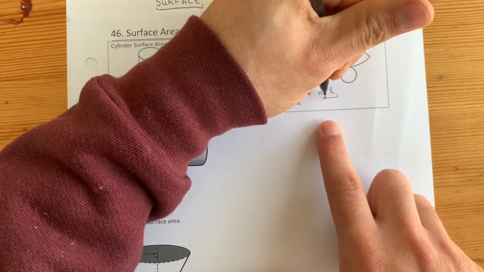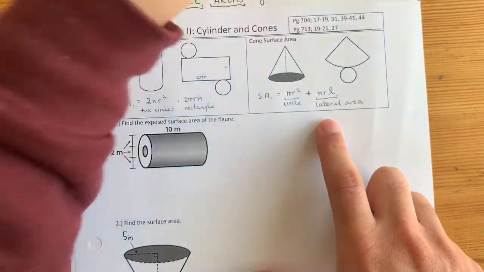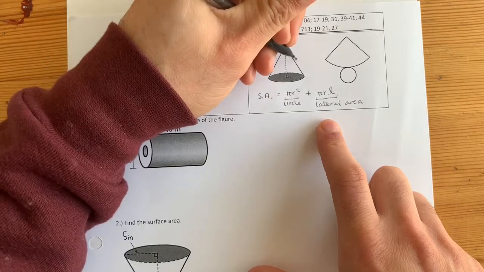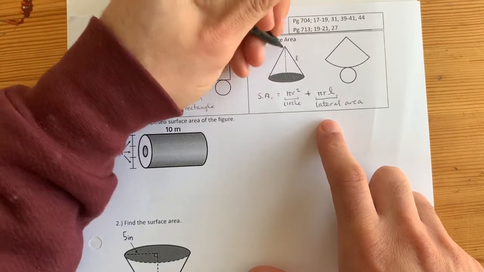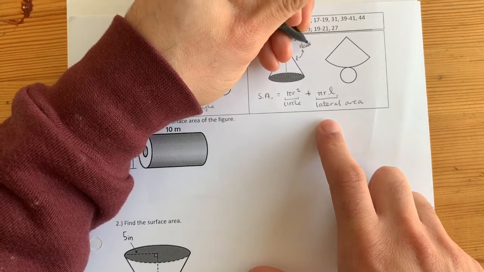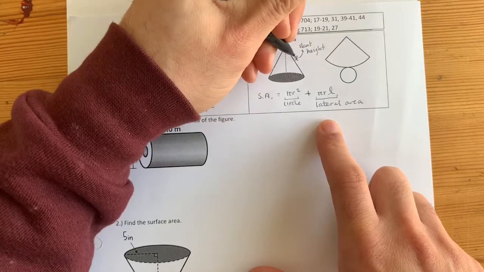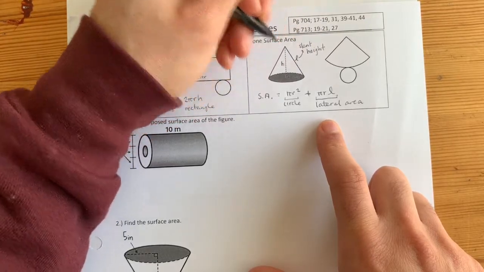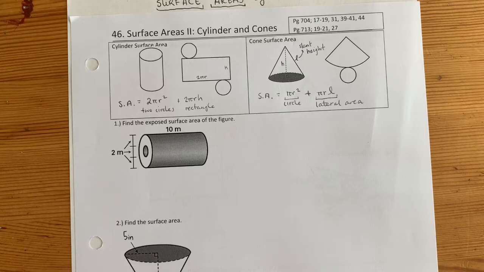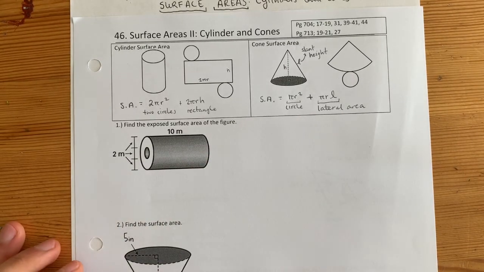This is the lateral area. And make sure we label here that L is the slant height. This is the regular height, or the altitude, but we need the slant height. Okay, let's go ahead and try some of these examples, and then you can check with my answers if you need any help.